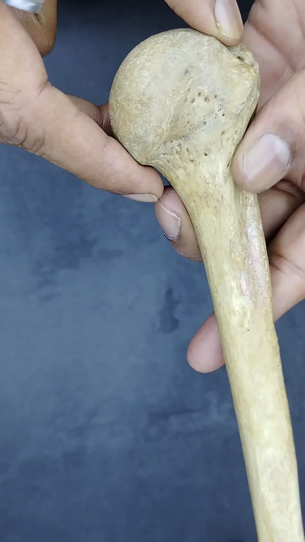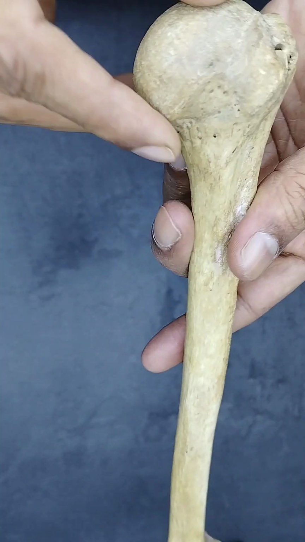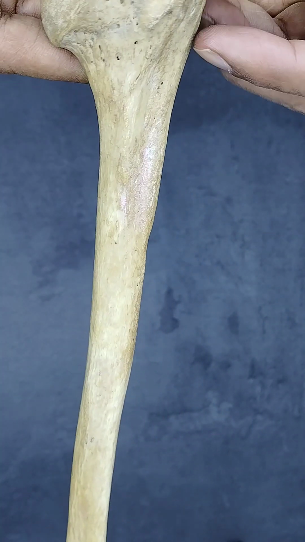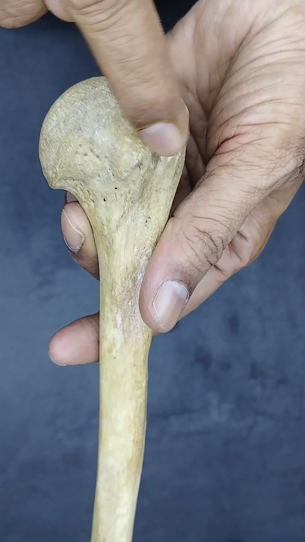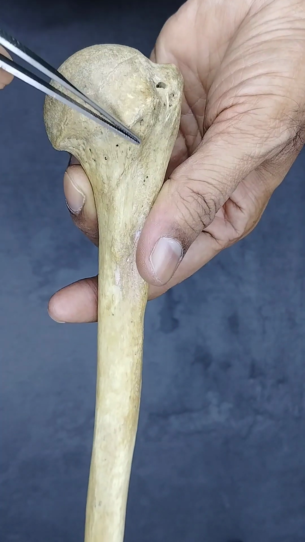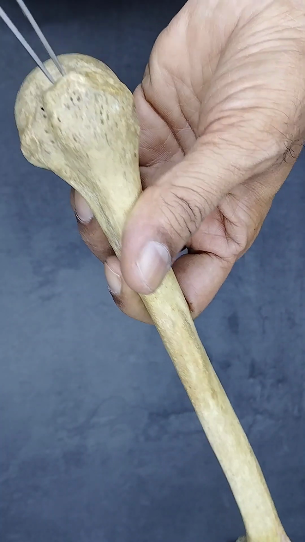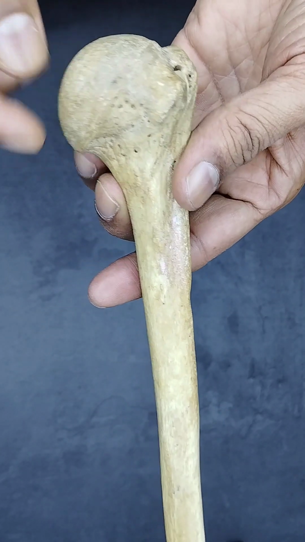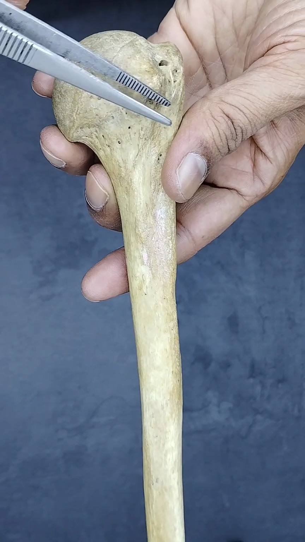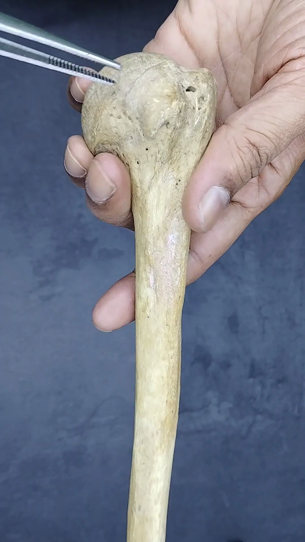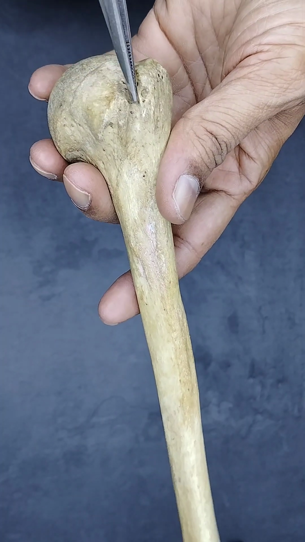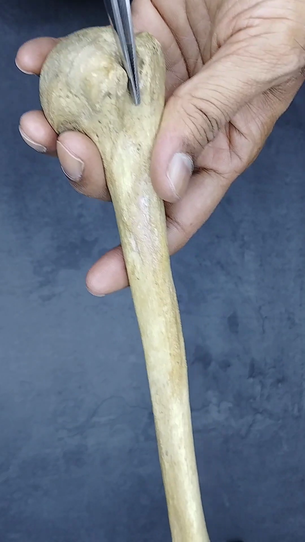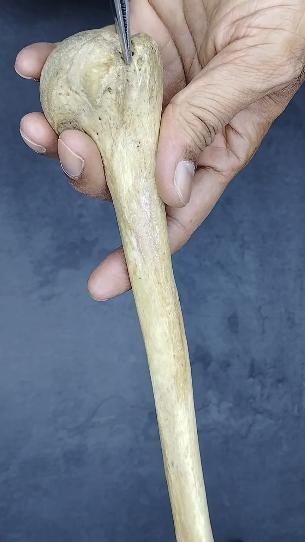Next, just posterolateral to this anatomical neck of the humerus, you will get two bony prominences. The smaller one is called the lesser tubercle, and the big one is called the greater tubercle. This lateral big one is the greater tubercle. The anterior smaller bony prominence is the lesser tubercle. Next, in between these two tubercles you will get another groove. This is called the bicipital groove or intertubercular sulcus.